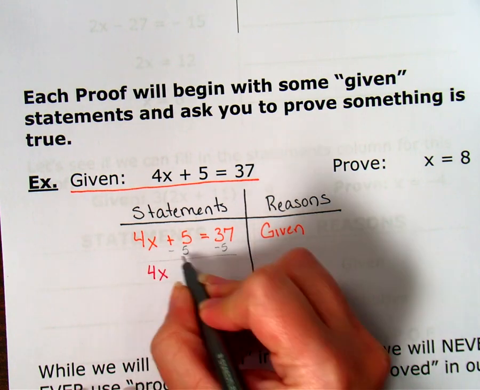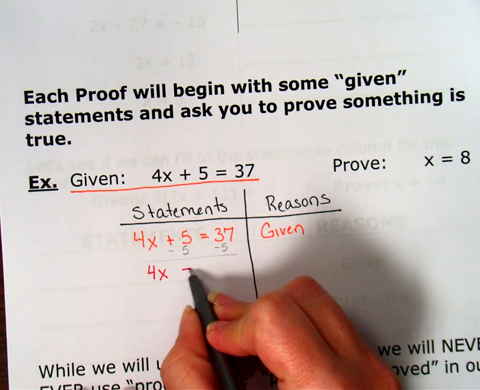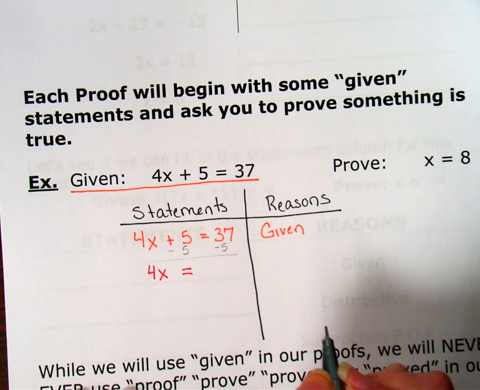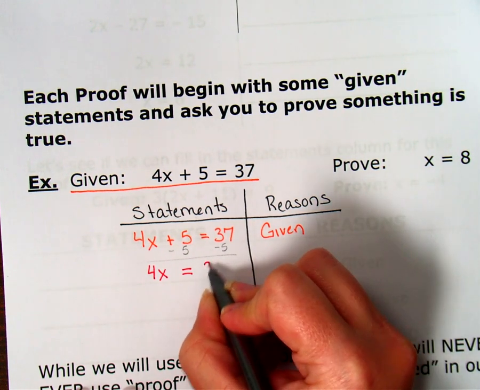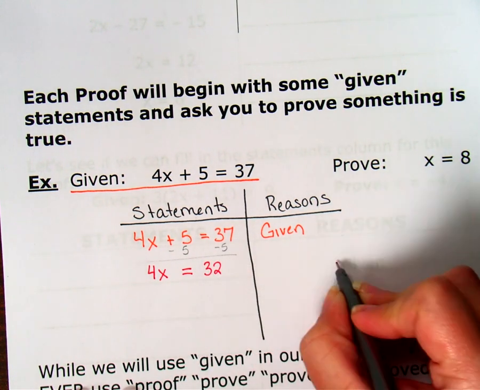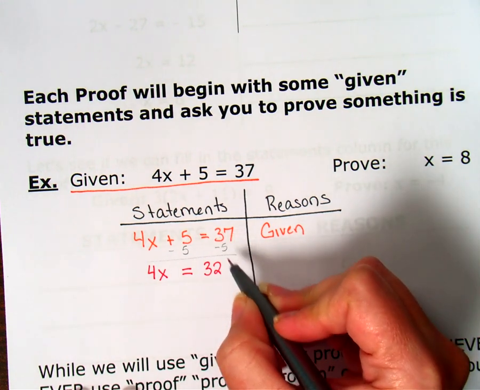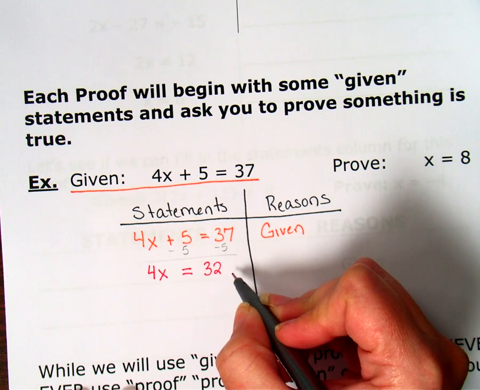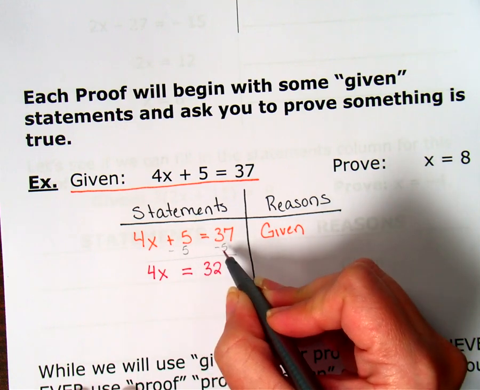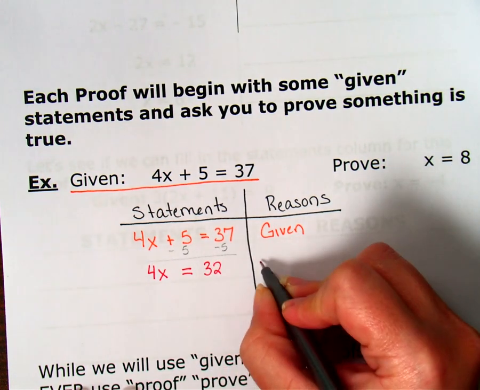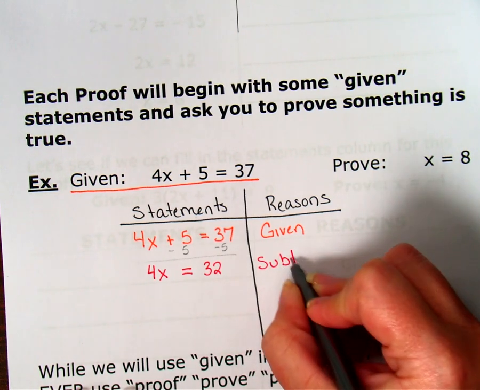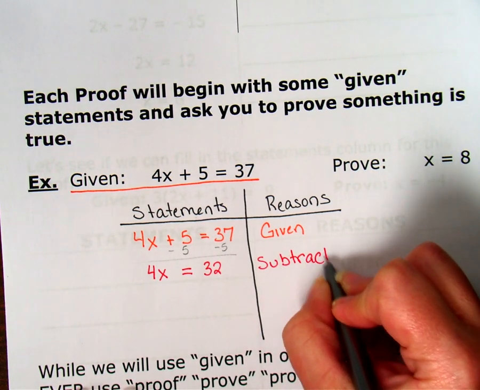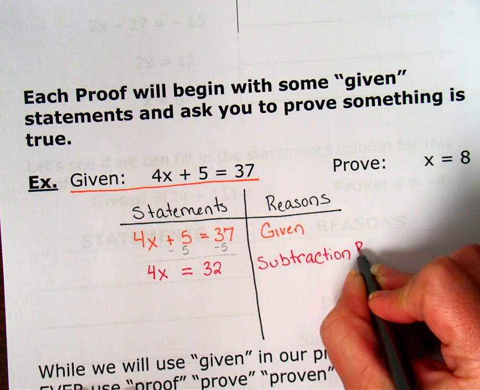It's really plus 0, but we don't have to write that. Equals 37 minus 5 is 32. And then next to this, how did I get from the orange step to this red step? To get from the orange step to the red step, I subtracted on both sides. So that's my subtraction property of equality.